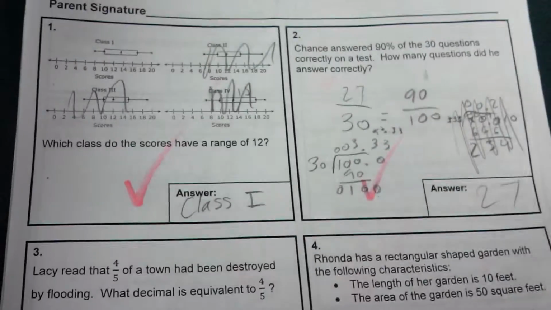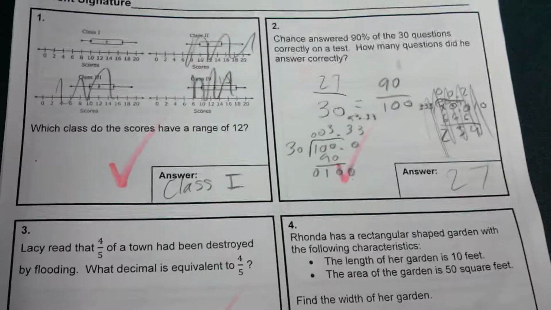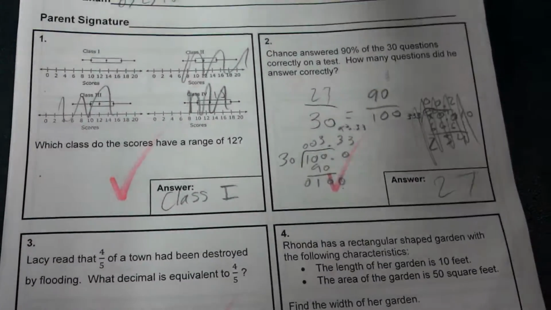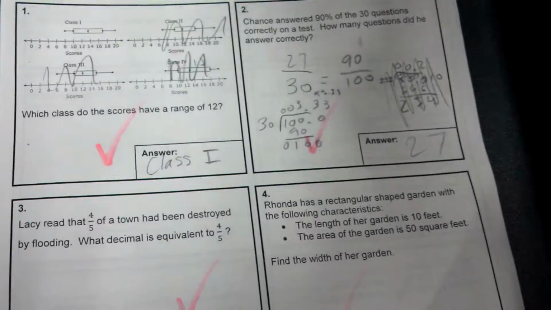Okay, which class do the scores have a range of 12? Range is the highest number minus the lowest number. So, as you can see, class 1, the highest number is 20, and the lowest number is 8. And 20 minus 8 equals 12.